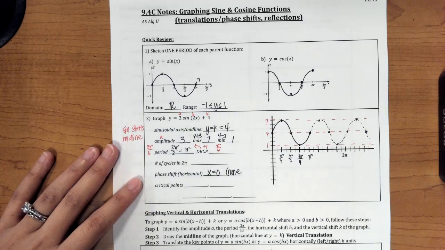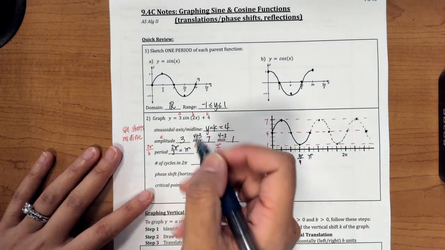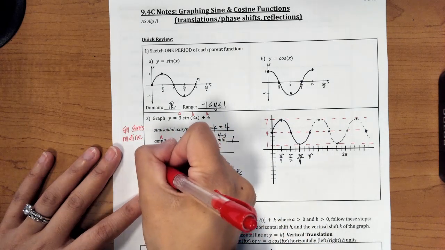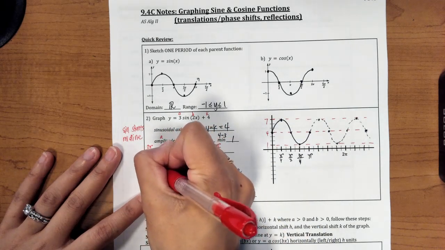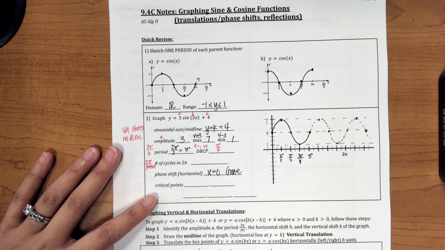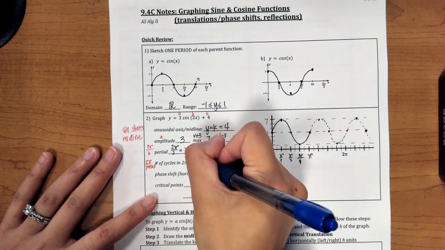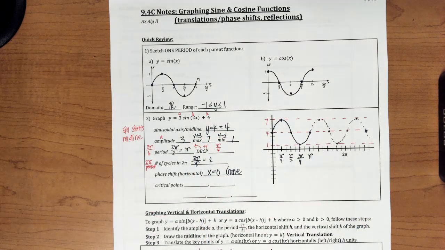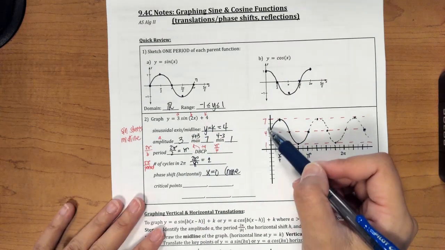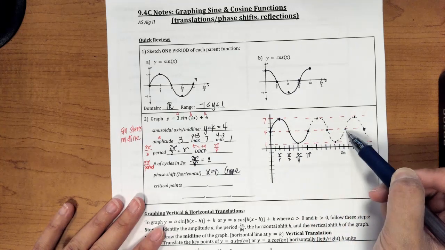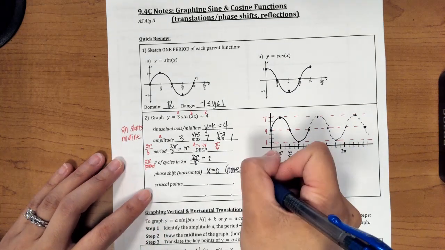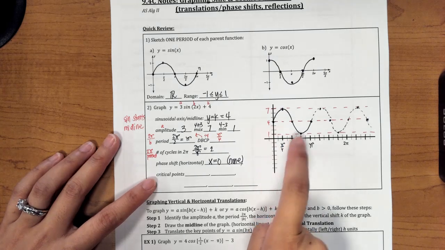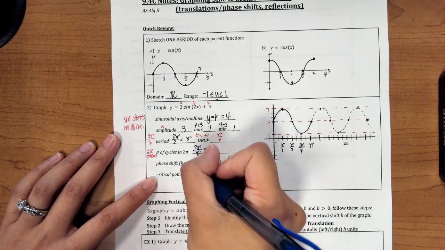Okay. Cycles in 2 pi is 2 pi divided by the period. So I'm going to have 2 pi divided by pi, which means I'm going to have 2 cycles in 2 pi, which we can see going up, down, that's 1, and here's the second one. Critical points. Okay, for our critical point, we are starting at 0, 4.